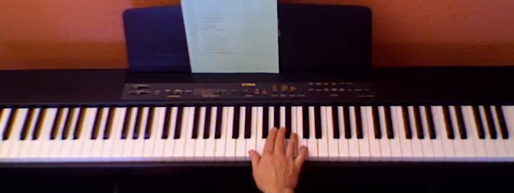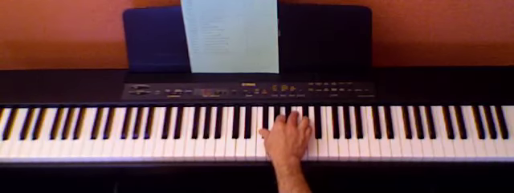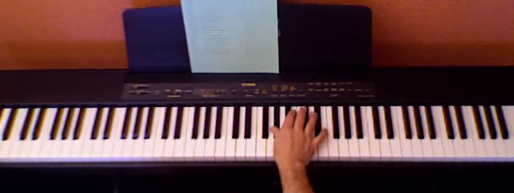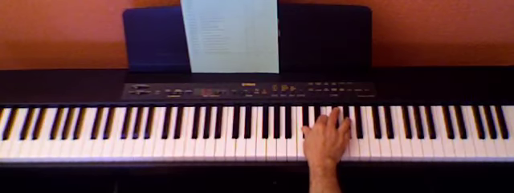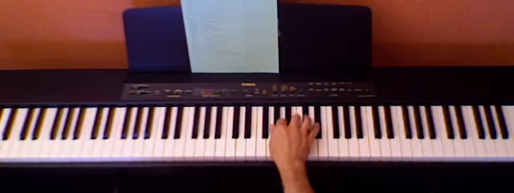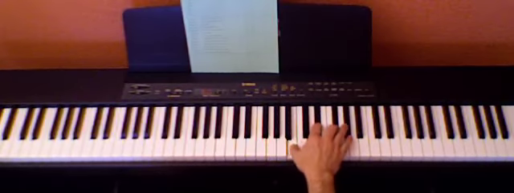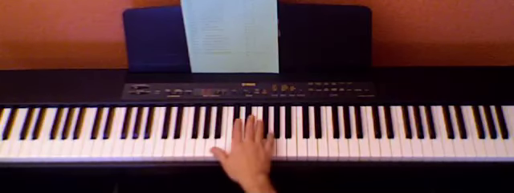So here we go with the chord quality method. E major, F sharp minor, G sharp minor, A major, B major, C sharp minor, D sharp diminished. We're almost there, 3 left.